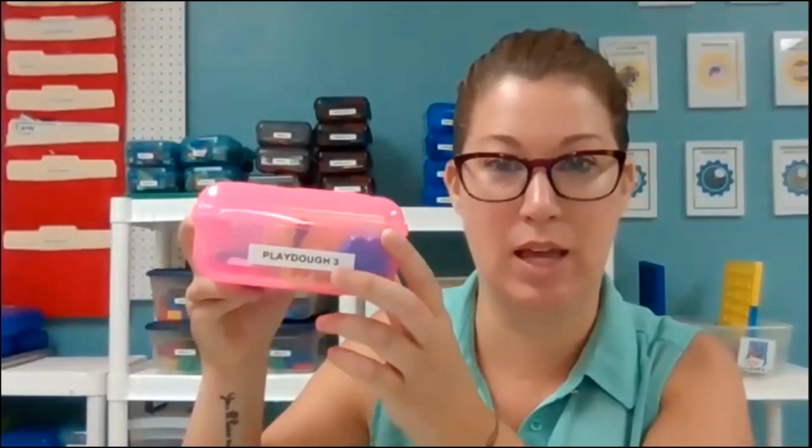Let's take a look at another one. Here I have a Play-Doh kit. So same concept, it's in the plastic bin, it's labeled Play-Doh number 3. Inside this, we have Play-Doh. All of the participants have their own Play-Doh containers, 1 or 2 colors, maybe 3 if I really trust them not to mix it. Their initials are put on the top here.